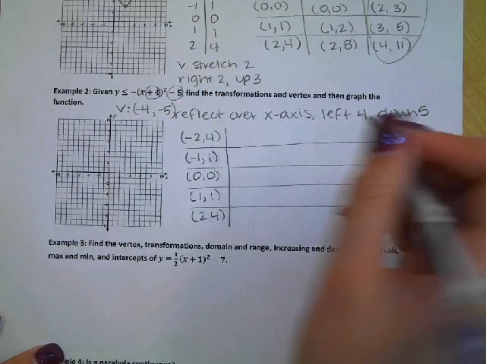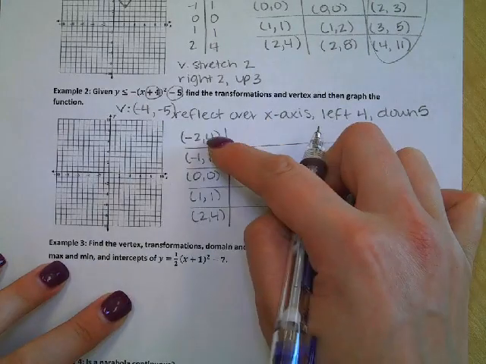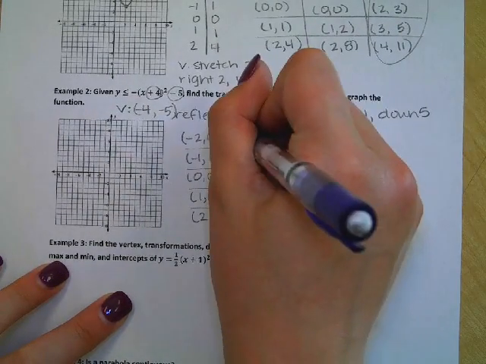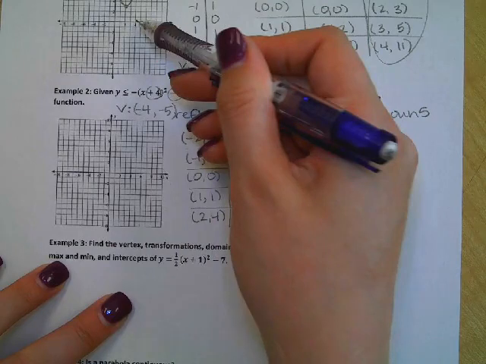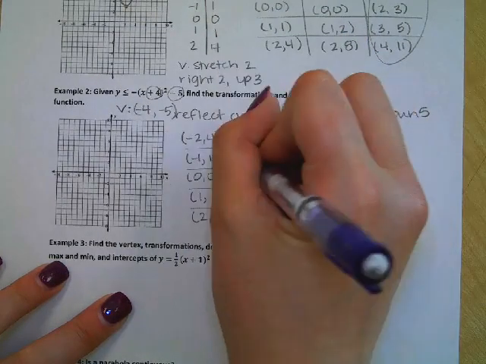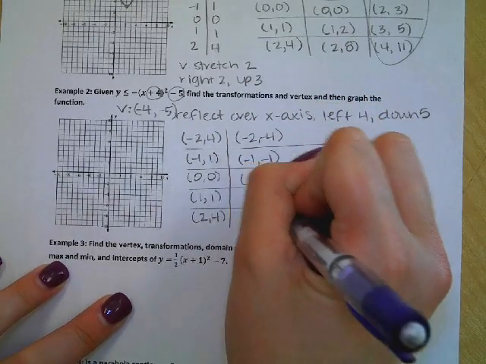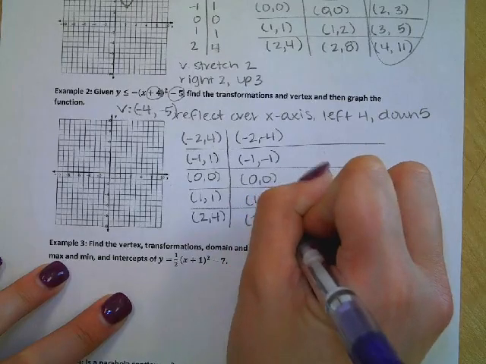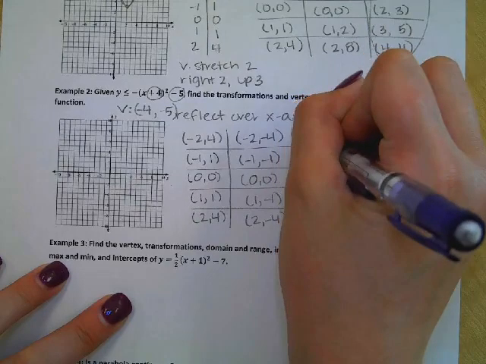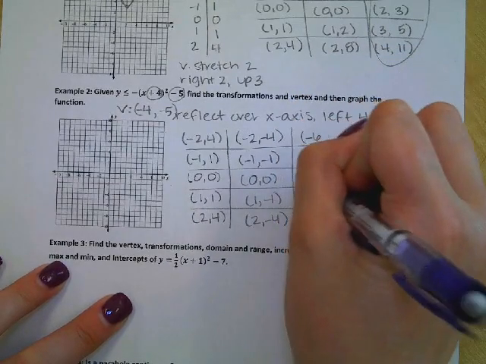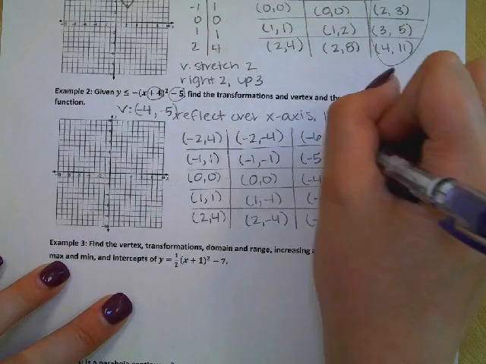Okay, so each point has been reflected over the x-axis, so that means that all of our y-coordinates are going to turn negative, because you're taking a graph that goes up, and you're going to make it go down instead. So that's taking the y-coordinates and making them all negative. And then from there, we're going to move all the points left 4. And we're going to take all the points and move them down 5.